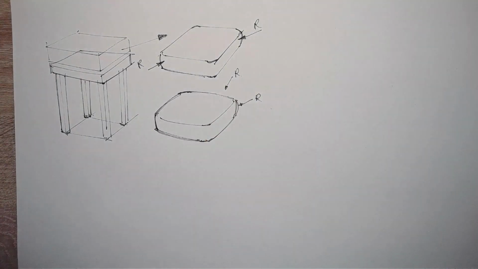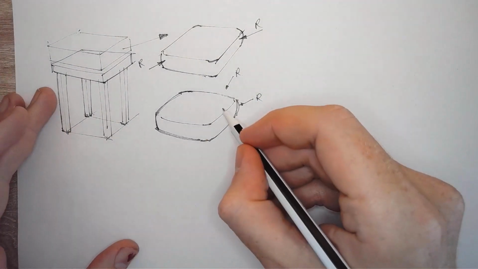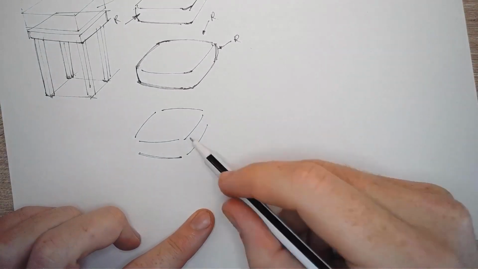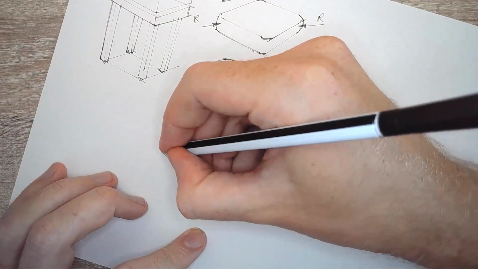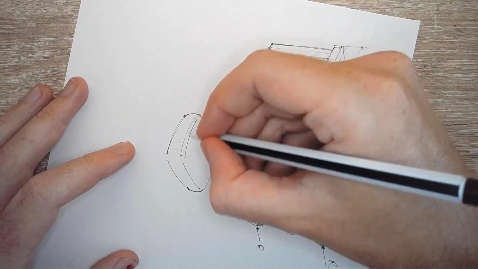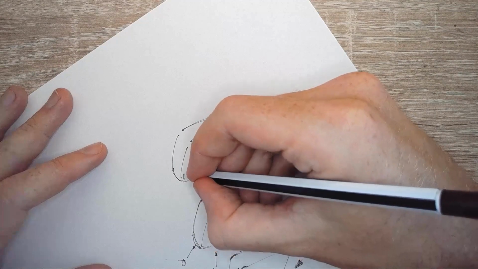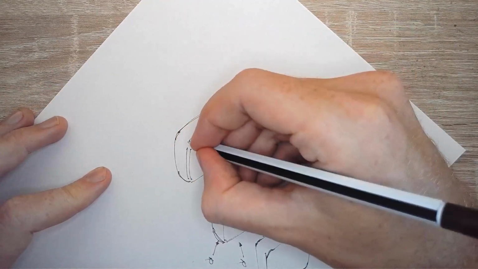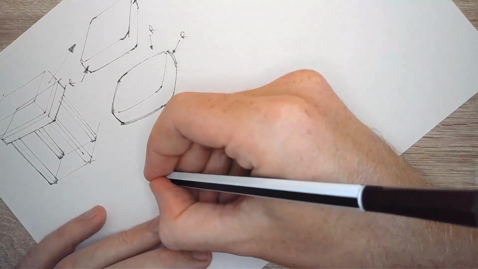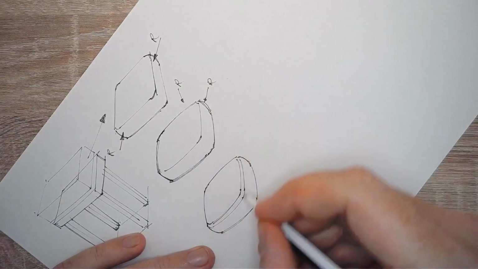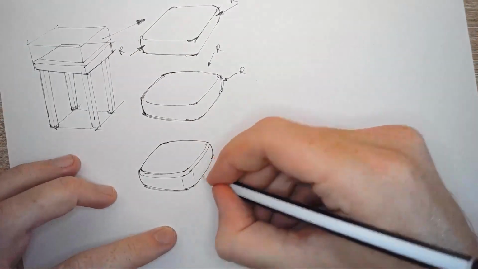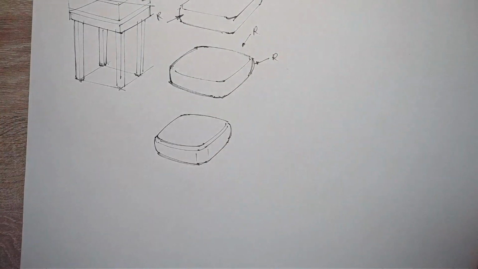Now the next step from this would be making this edge also slightly rounded. For that, just like before, we're going to have these rounded corners here, and here I'm going to double these lines, and that is going to give us the rounding that we need to make this pillow nice and fluffy, round and inviting.